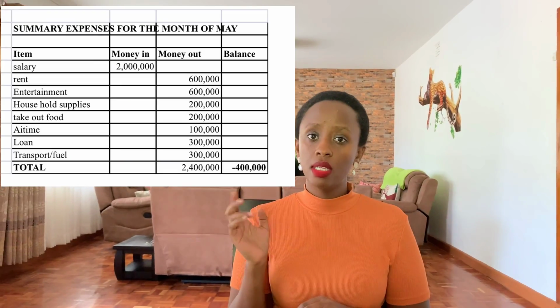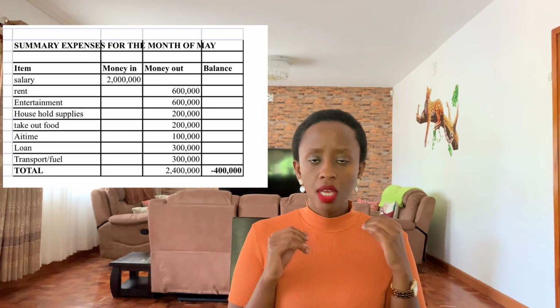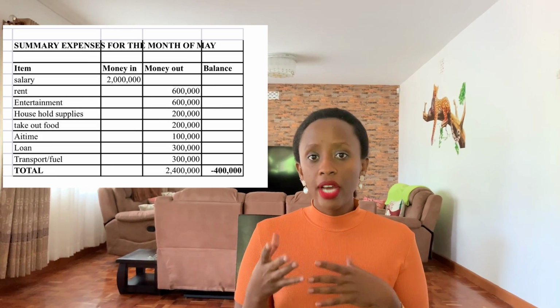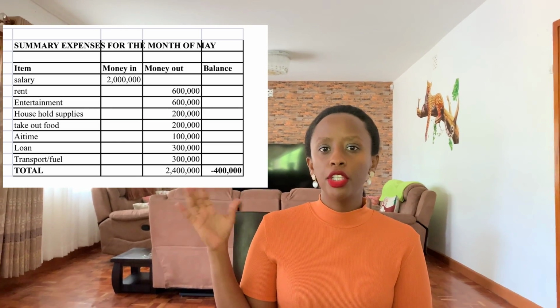With this statement, I have not even included expenses like salon, sending money to your parents, or school fees. So there is a lot more that can be added here. And you will find that the more you add in expenses, the negative will even increase.